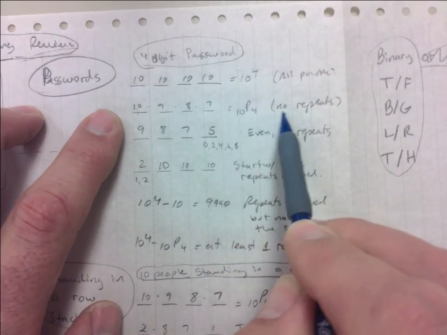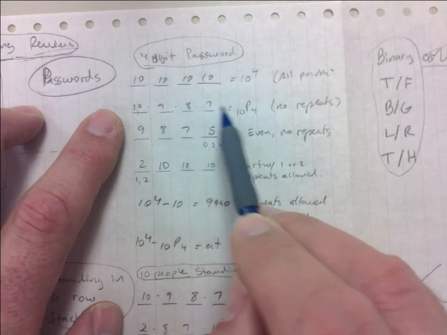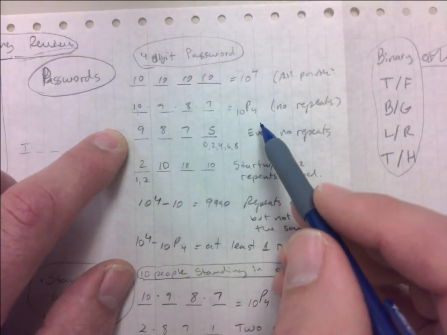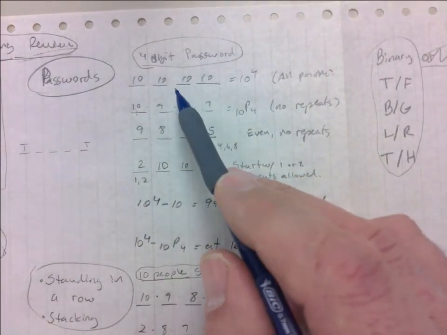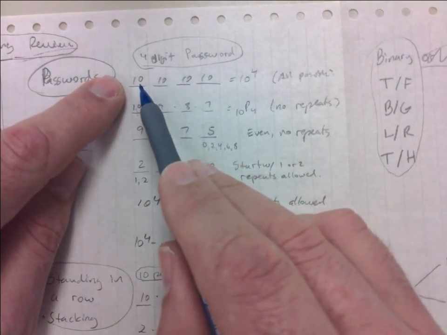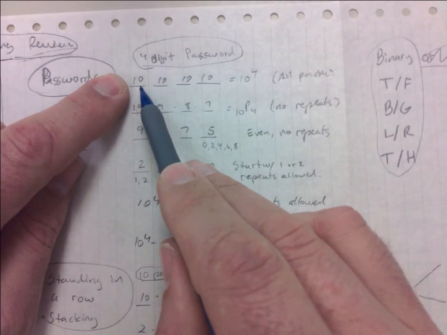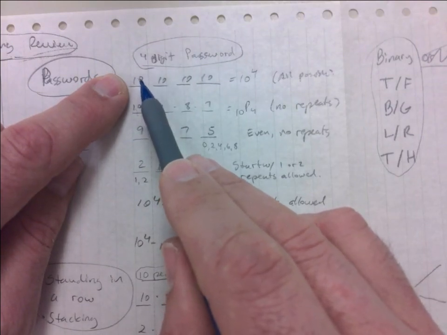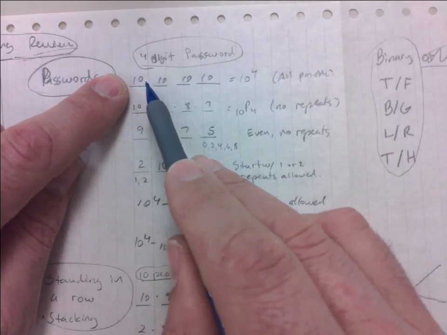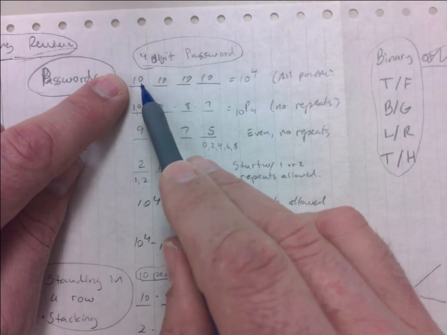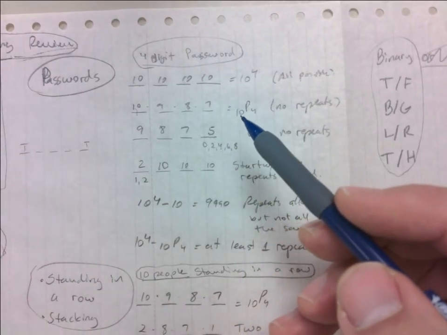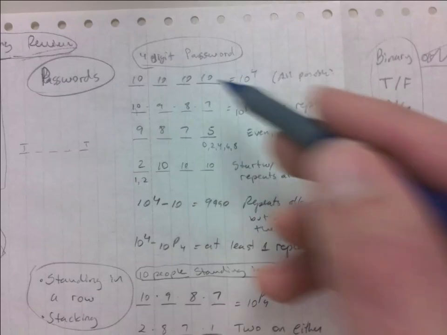If we are not allowed repeats, you can go 10, 9, 8, 7 or 10, pick 4. Permutations, right, is handy here. Saves you some time. And of course, if it just said characters and you're allowed letters as well, you would add it to this, right? So 10 plus 26 is 36. If it's case sensitive, you would go 26 times 2 is 52 plus 10 is 62. So it'll be 62 to the power of 4 and so forth. If special characters are allowed, you would obviously add that.